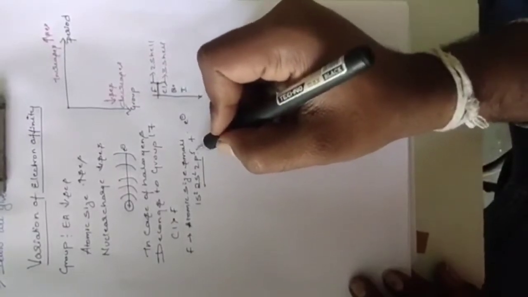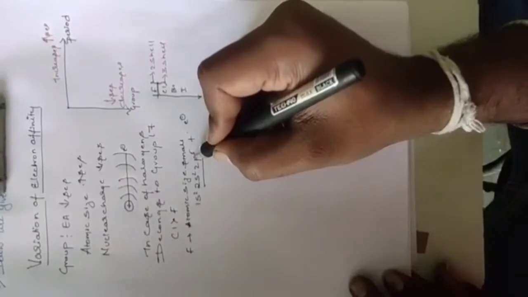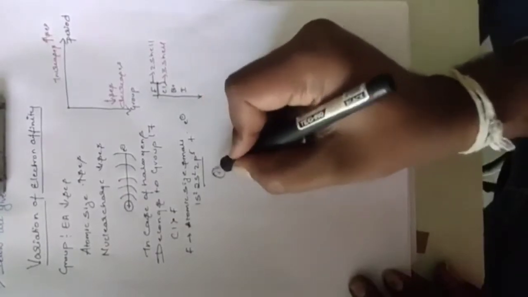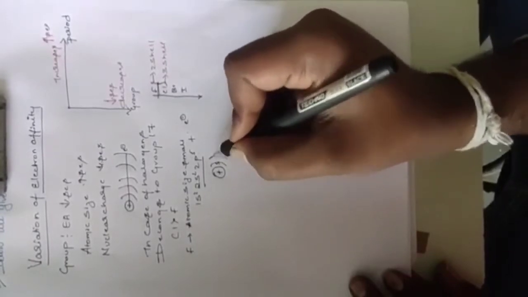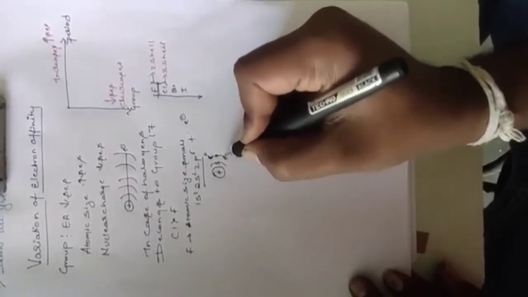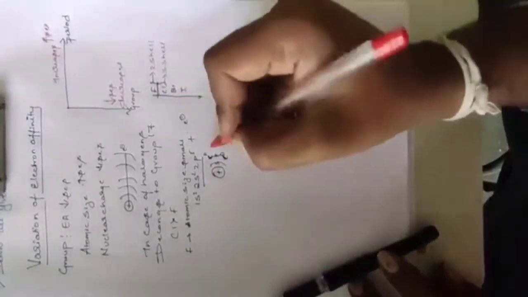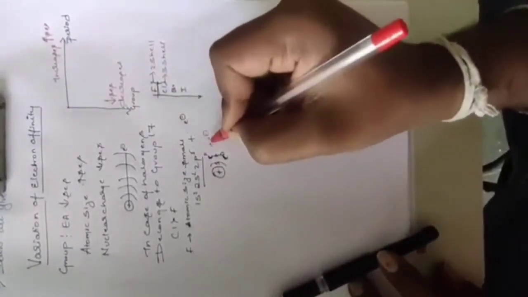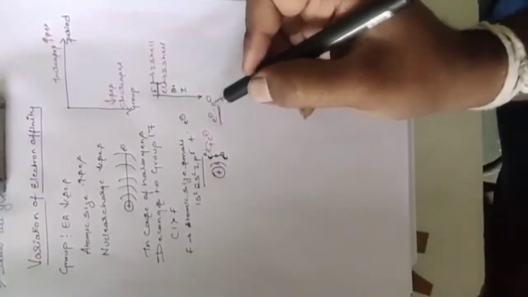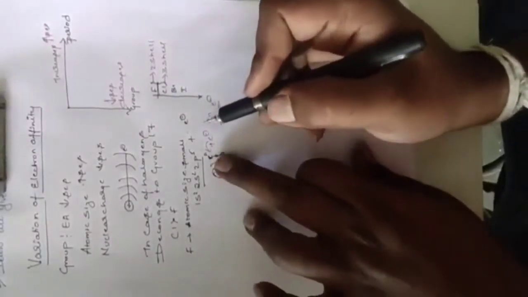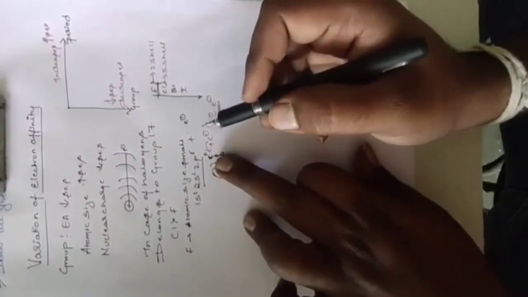The electron is added to the p orbital, which already has electrons. Electron repulsions occur. Why does it occur? Because like charges repel, unlike charges attract.